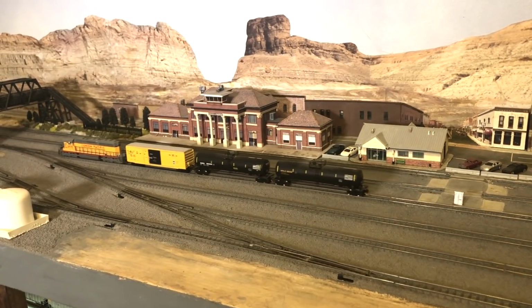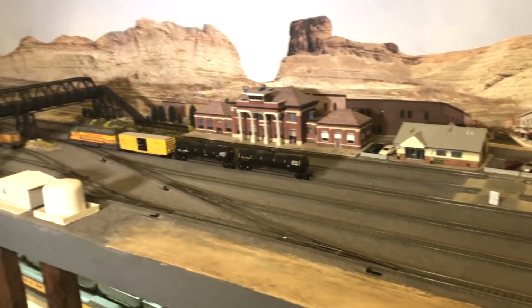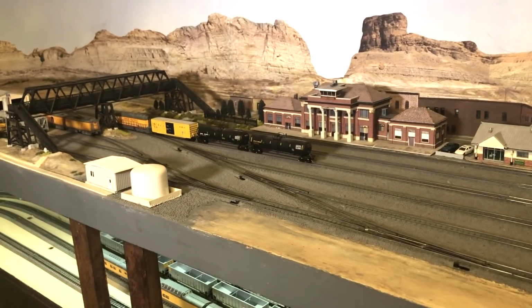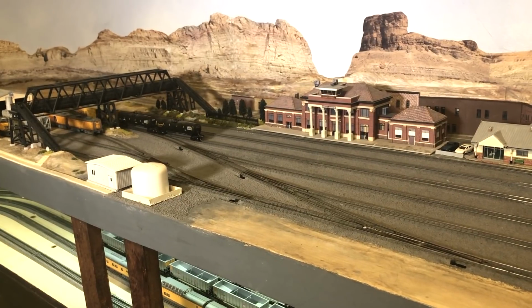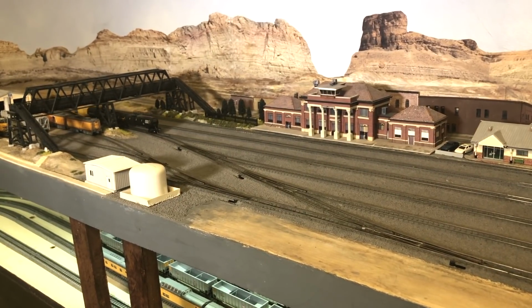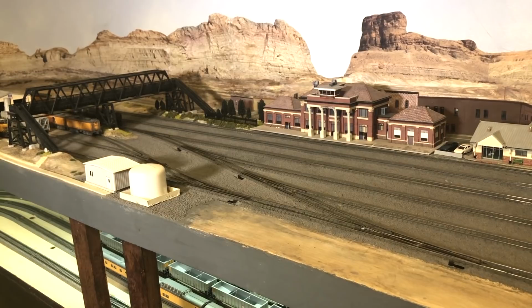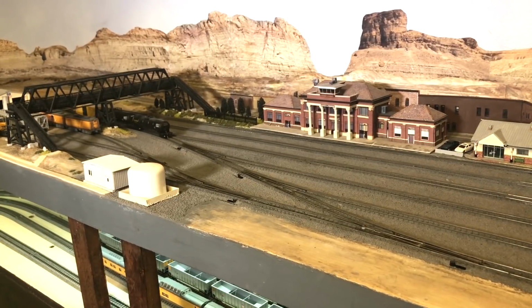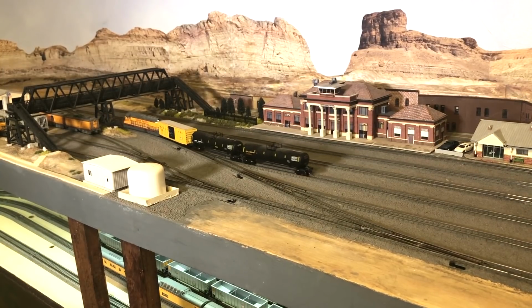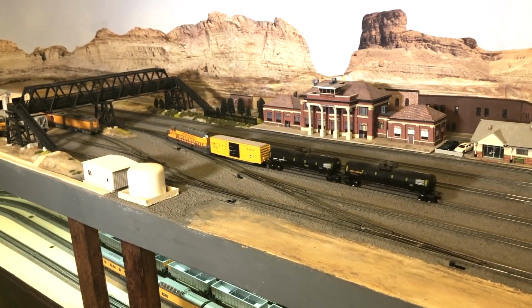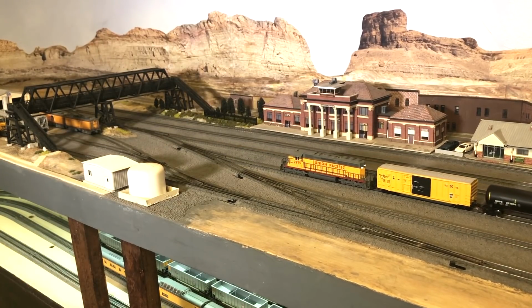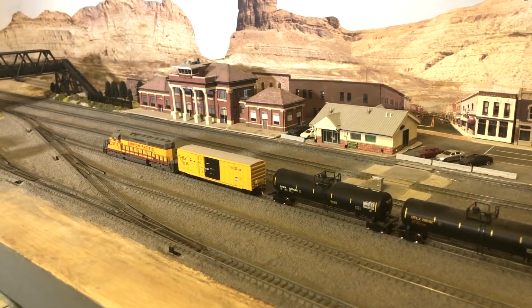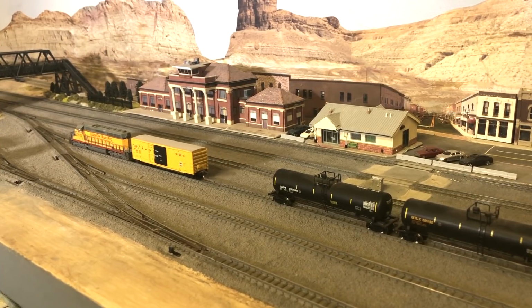The yard switcher is taking the two tank cars from the arrival-departure track, as well as the lead buffer car temporarily, to classification track number 3. Now the switcher returns the lead buffer car to the train.